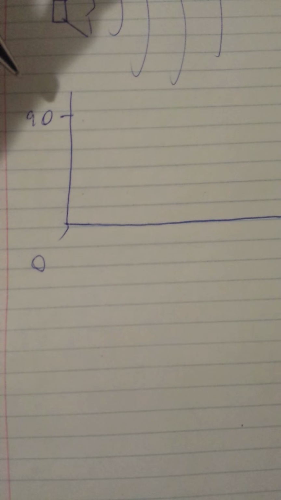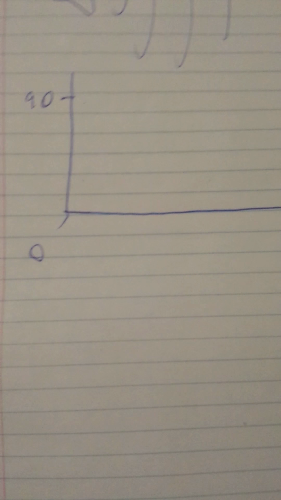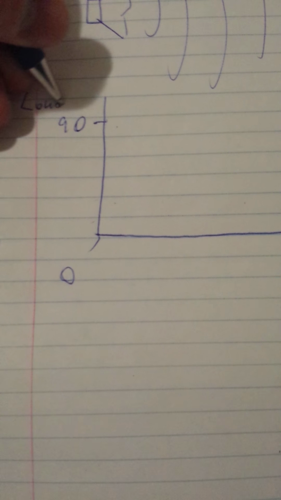We'll say it's around 90 and 20K. Okay, so the y-axis is sensitivity or sound pressure level, or in layman's terms, loudness. And the x-axis is frequency.